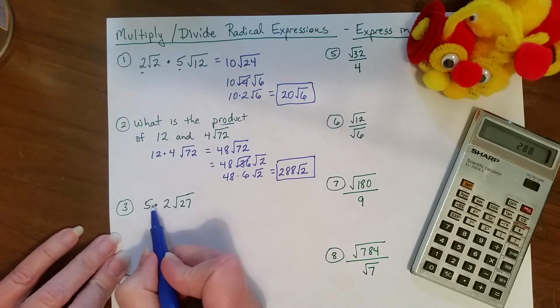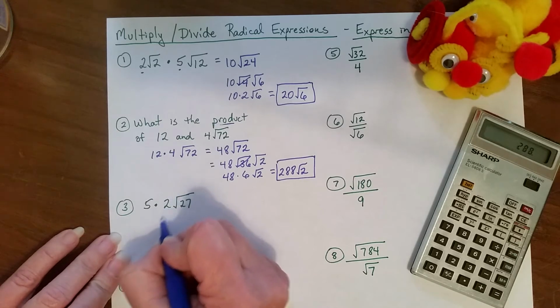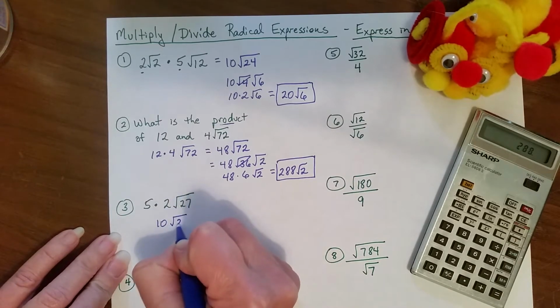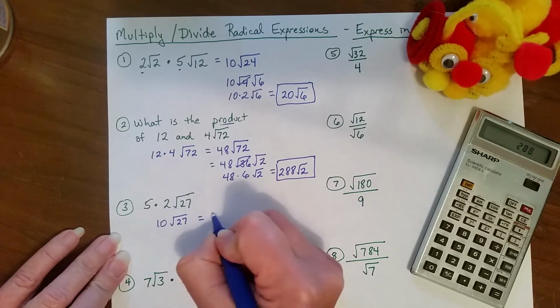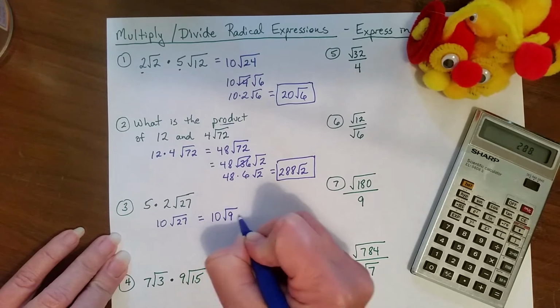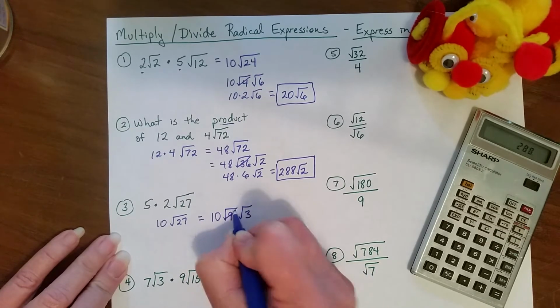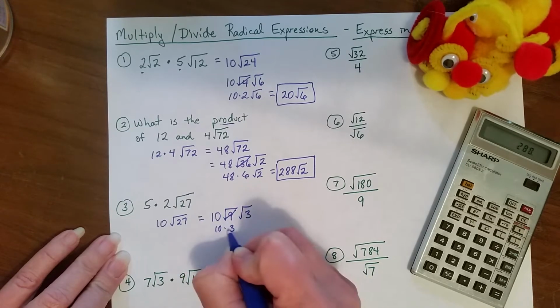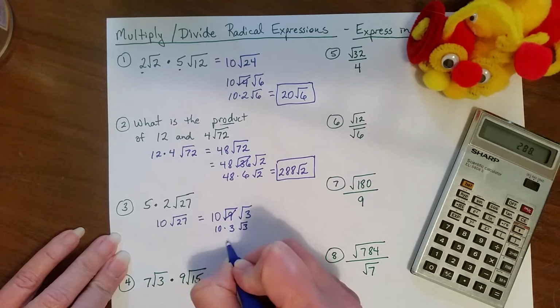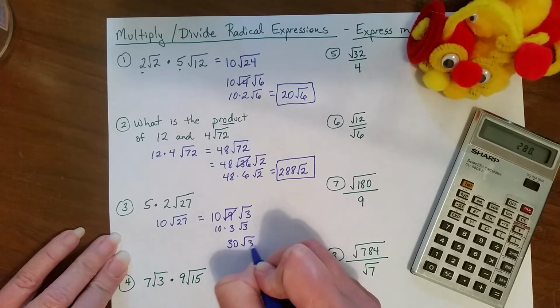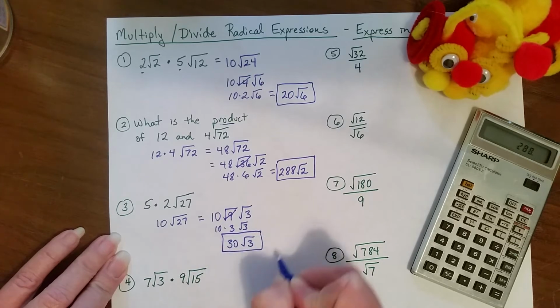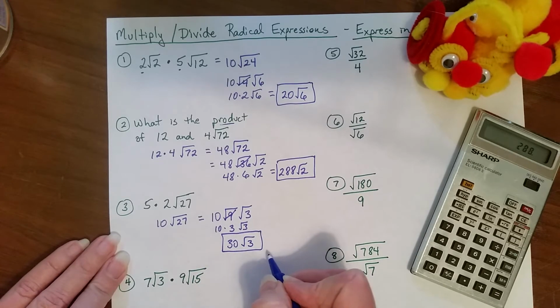Okay, again, 5 times 2 is 10. So I have 10 root 27. Now root 27 is 9 times 3. The square root of 9 is 3. So I have 10 times 3 root 3. 10 times 3 is 30, square root 3. So that would be my final answer for that one.